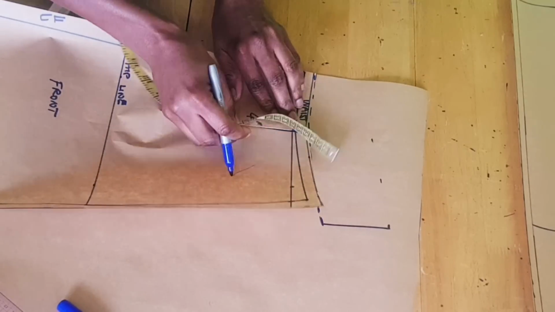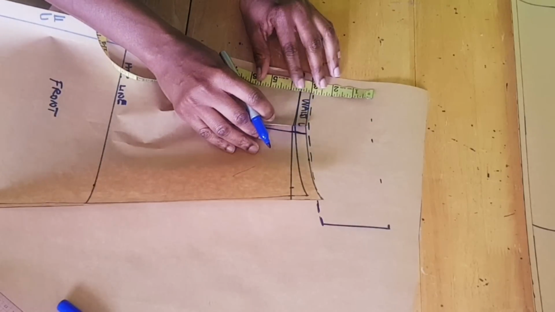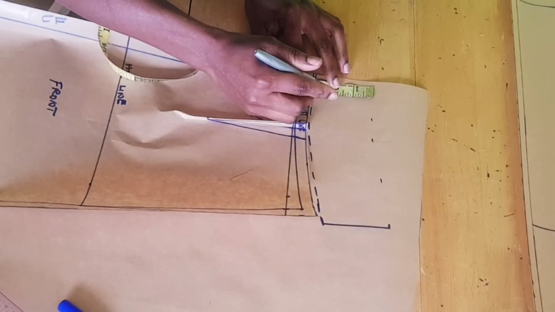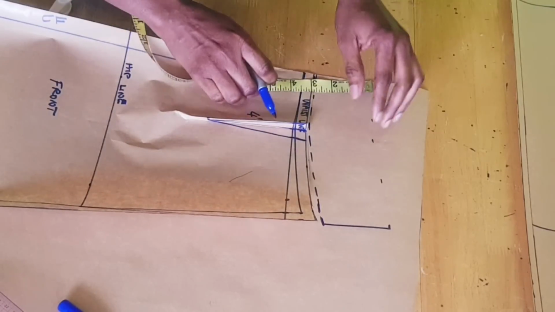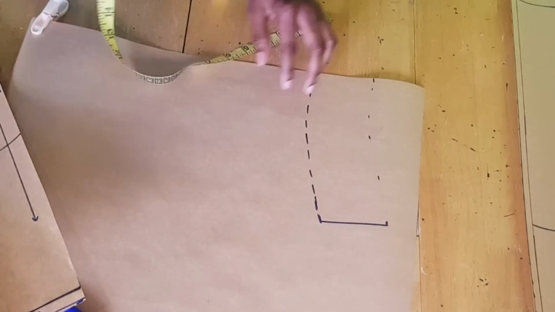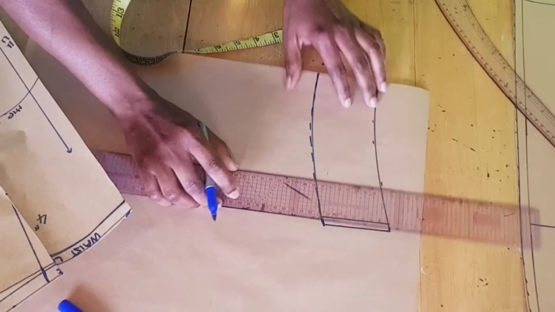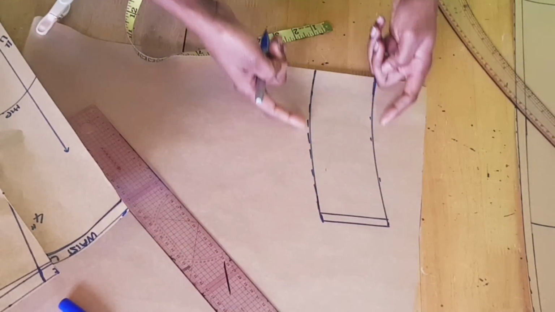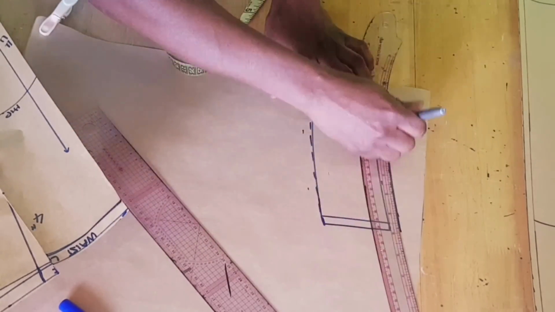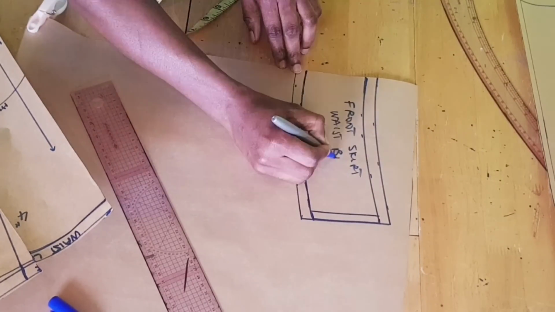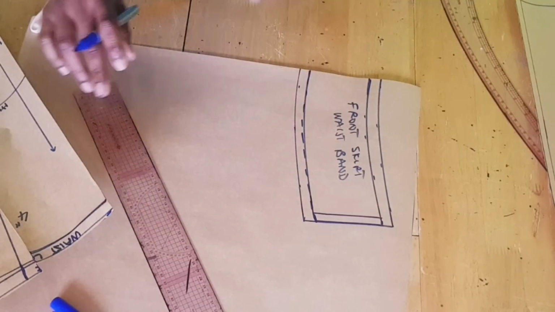I'm just marking that 3 inches, because you want to have the same shape like this. Then I will connect those points. Then I'm just going to add half an inch seam allowance. So this is the front skirt waistband.